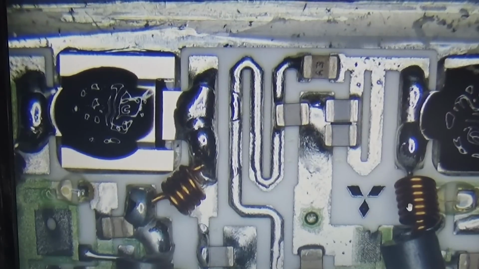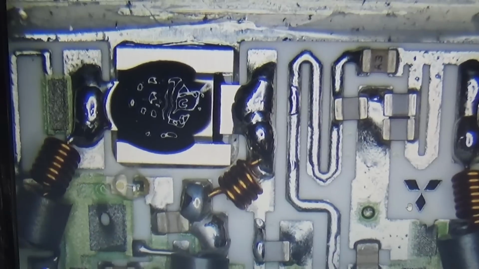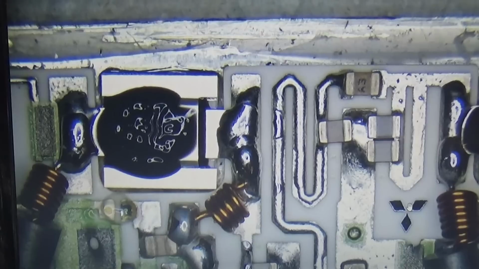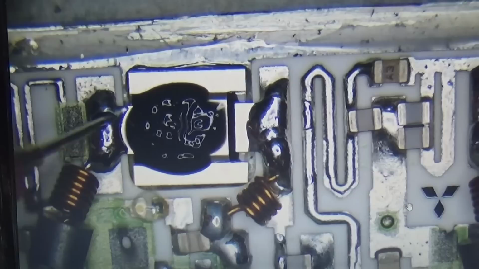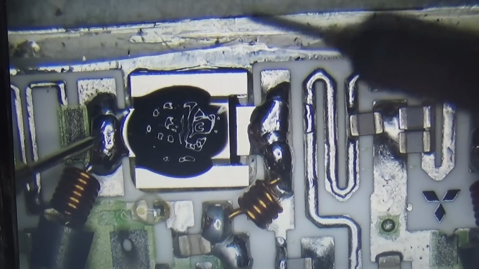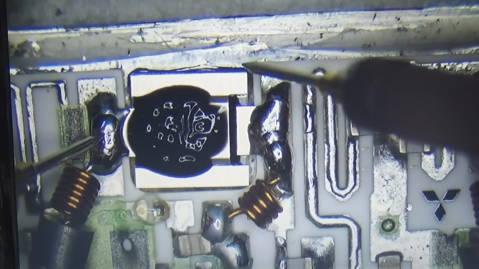And what we can check is for a short. For instance, when we check our input, that is the gate to ground, you see that is fine.